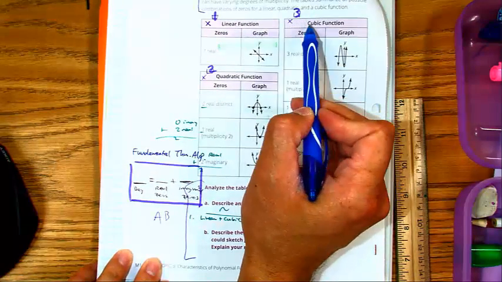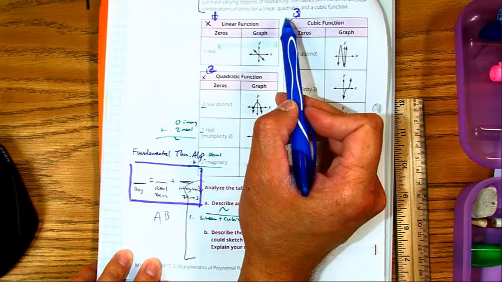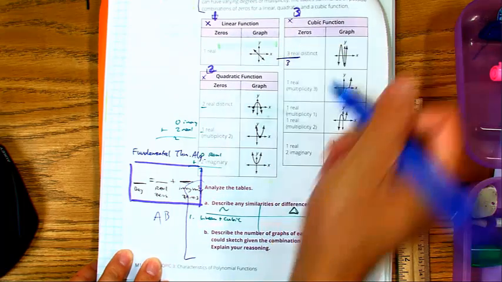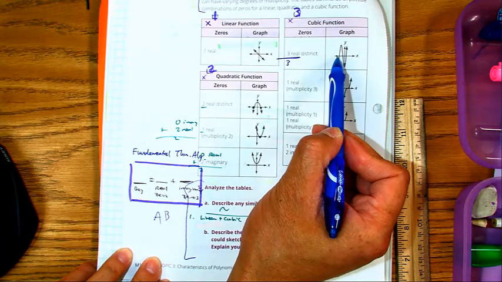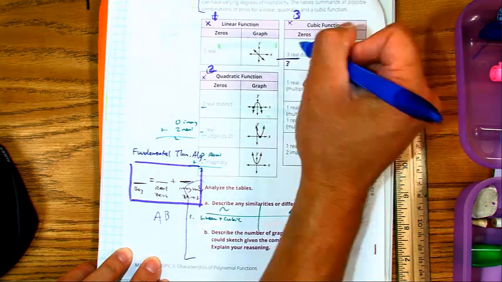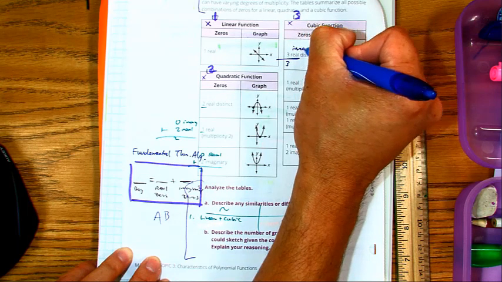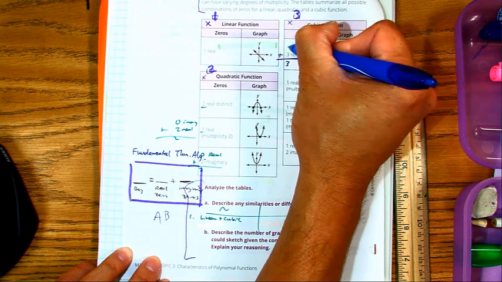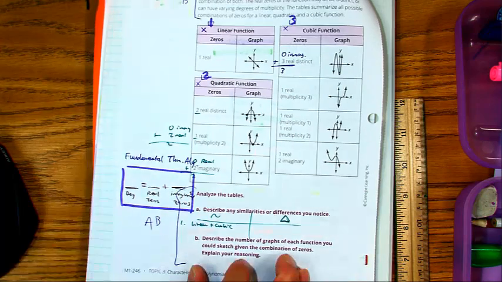Class, a cubic function has what degree? 3. Okay, so I know my answer has to be 3, right? This one, it says it crosses the x-axis how many times? 1, 2, 3. So that means that the number of imaginaries has to be what number? Something plus 3 equals 3. 0. Do you see that? Let's try another one. You guys do the rest of these.